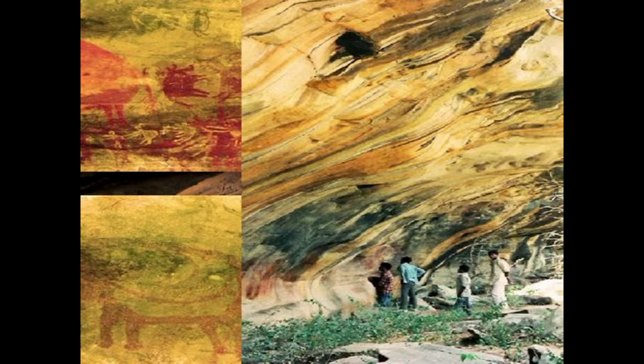You can see the form where the paintings are portrayed. To the left side you see it in the reds and yellows, and to the right side you see the men overlooking the ceiling figures.